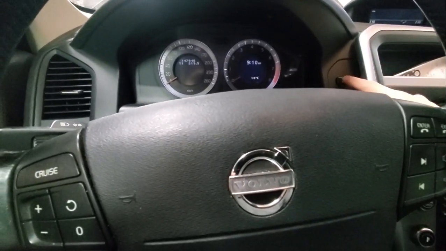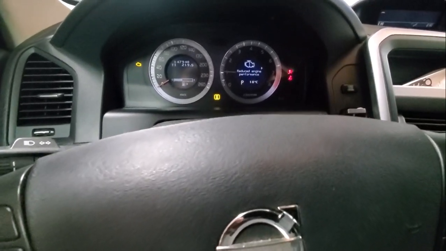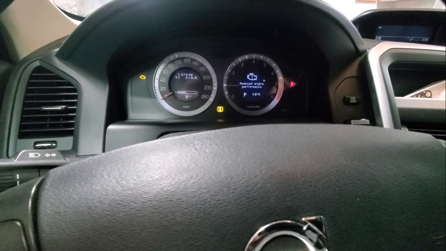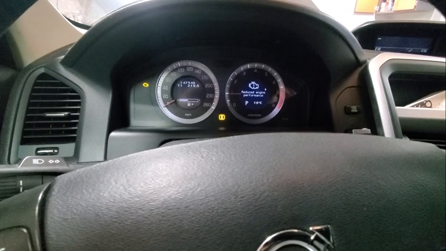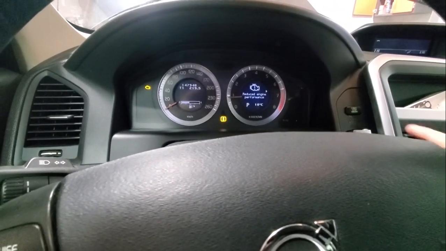So I'll start and show you what it's doing. So you see how RPMs are jumping and we have reduced engine performance, and it just stalls and runs really terrible.